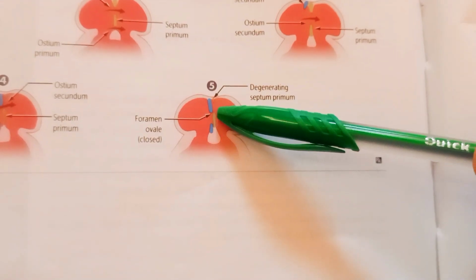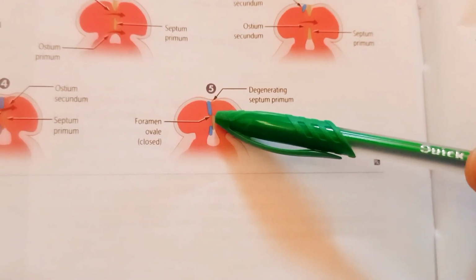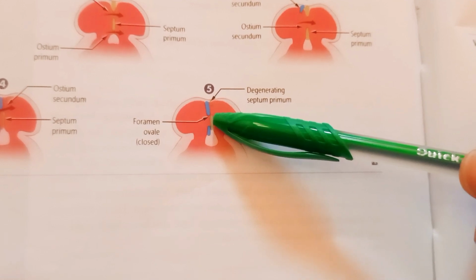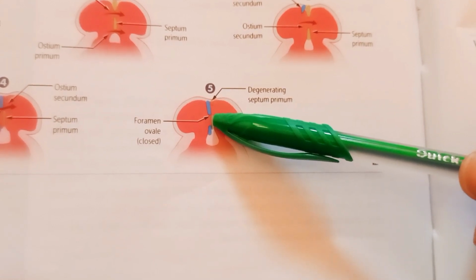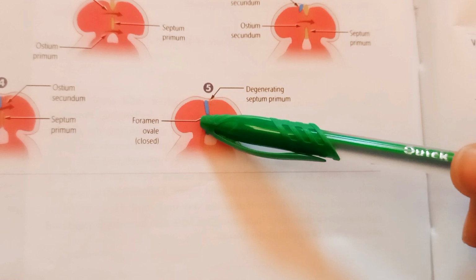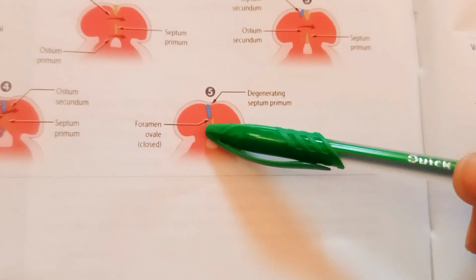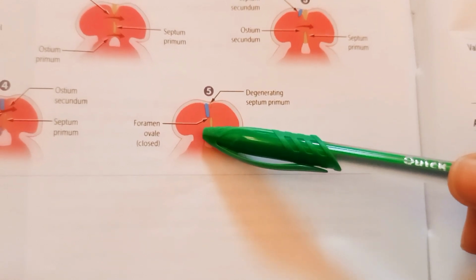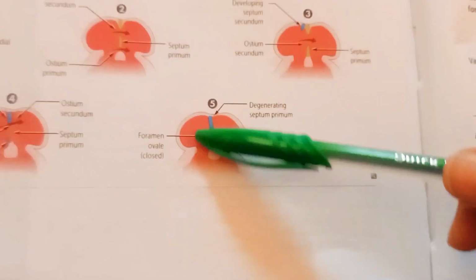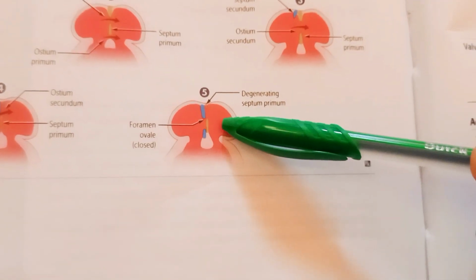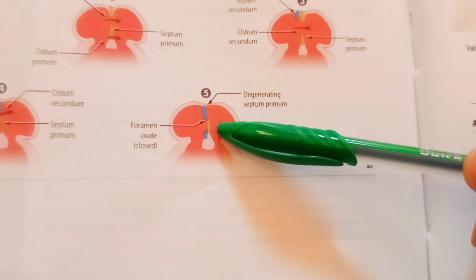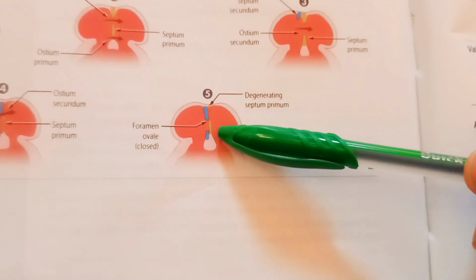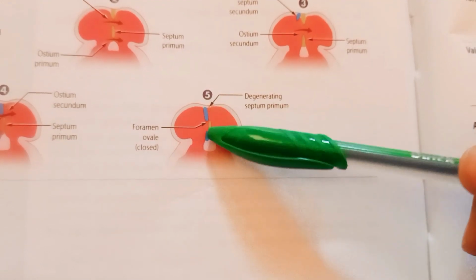But sometimes there is an opening even after the birth, that is called patent foramen ovale. This is because of failure of septum primum and septum secundum closure. And because of this, there is a paradoxical emboli, that is sometimes the emboli from the right atrium can pass to the left atrium and enter the systemic circuit. So this is called paradoxical emboli, and it is seen in atrial septal defect.